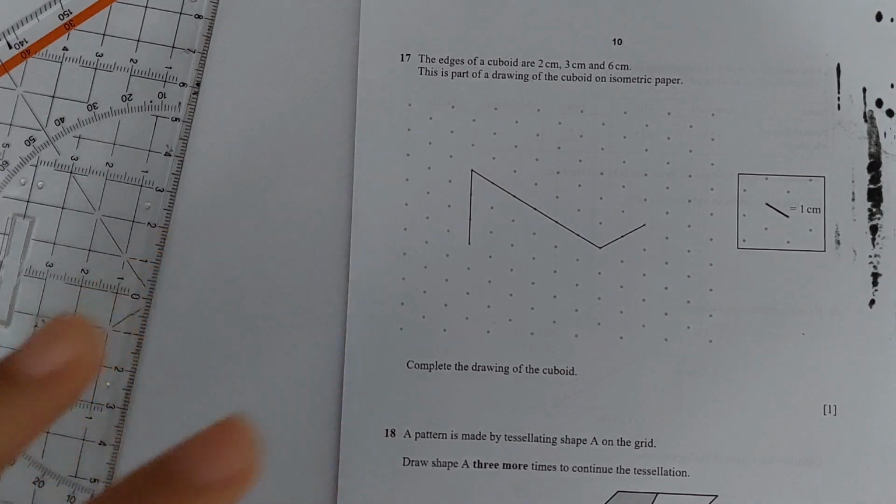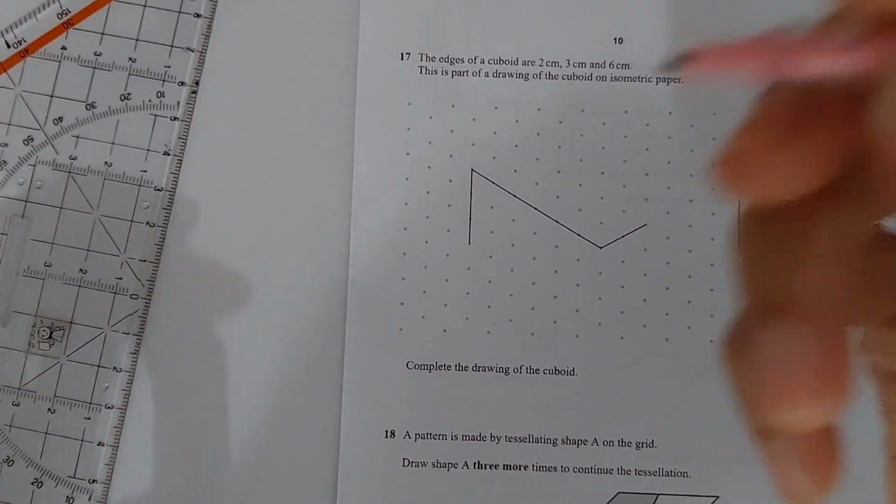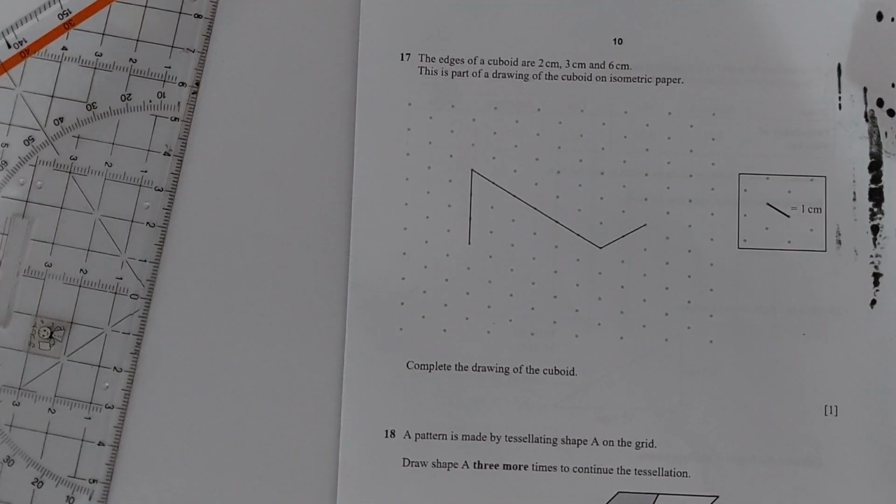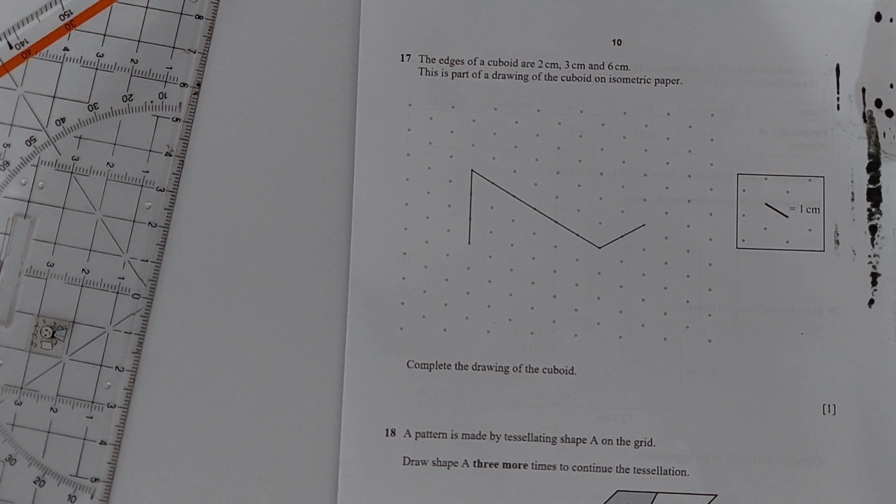and I think this one is about drawing, so I can use pencil here. The edges of a cuboid are 2 centimeter, 3 centimeter, and 6 centimeter. This is part of a drawing of the cuboid on isometric paper.